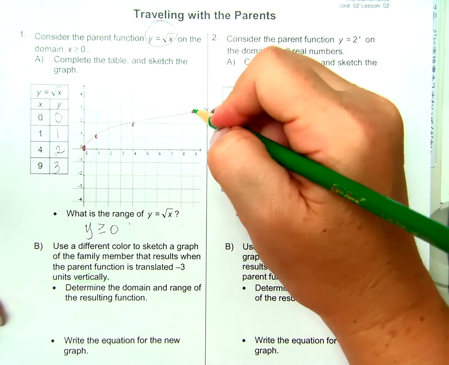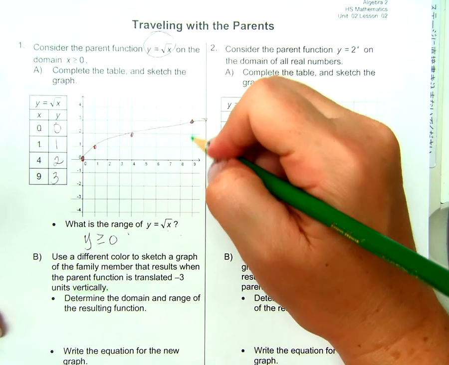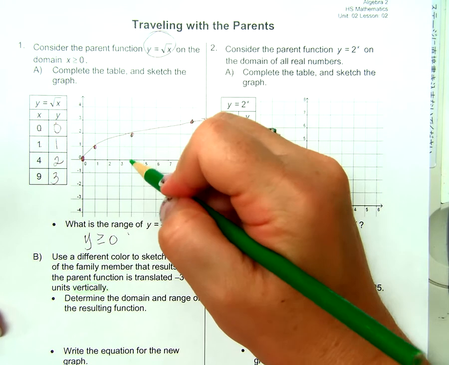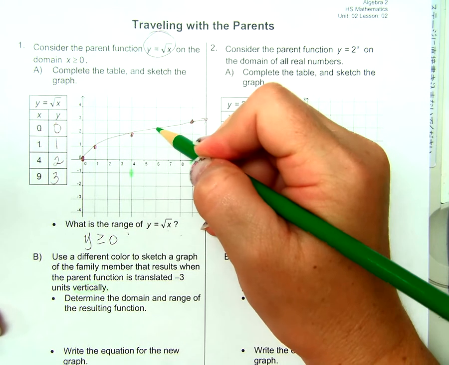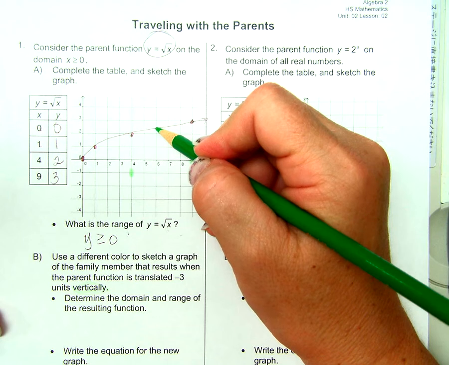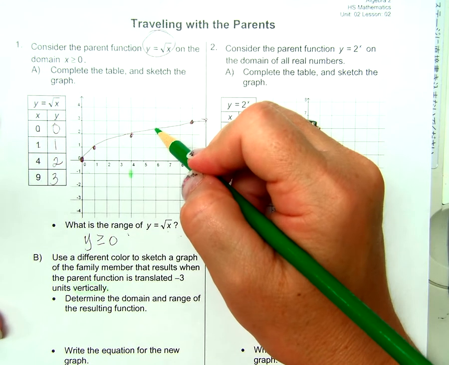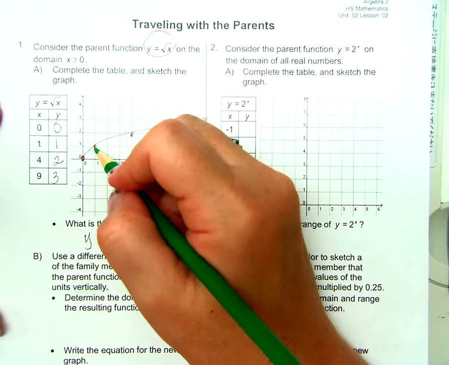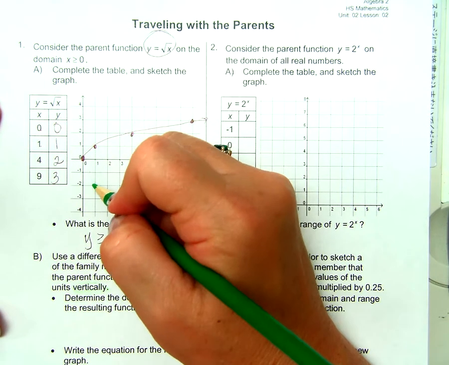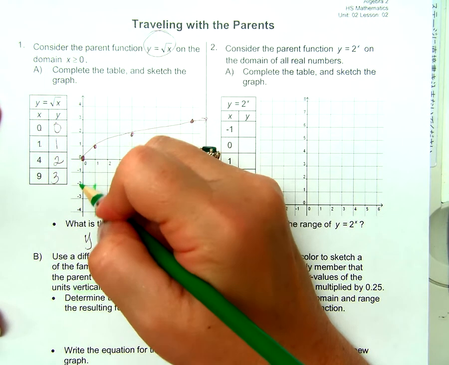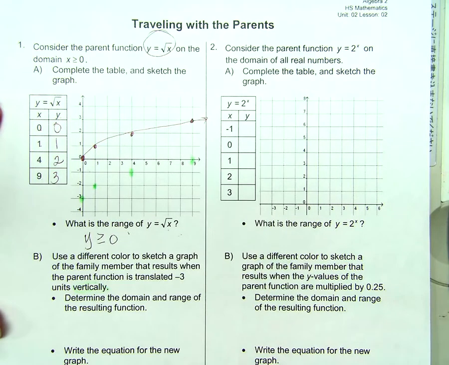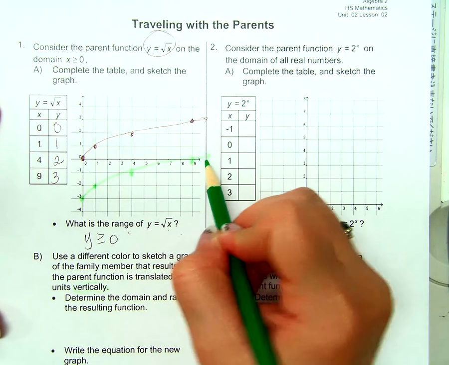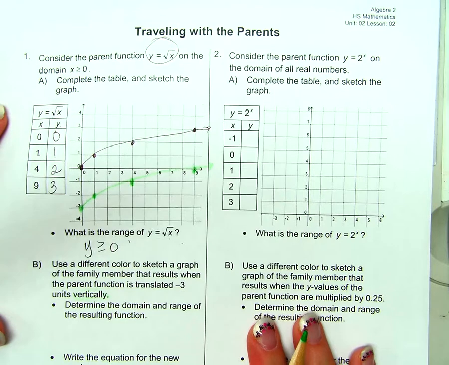Okay? So this point right here, I'm going to move down 3. This point right here, I'm going to move down 3. I mean, I could move this point down 3, couldn't I? This part of the line, couldn't I move that down 3? Why am I only choosing this one and this one? Right, I know for sure where those are, right? And then this point, 1, 2, 3. Can I connect those? Absolutely. You might not be able to tell, but that's green.